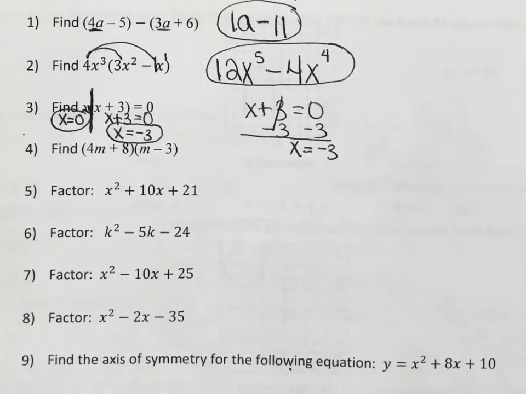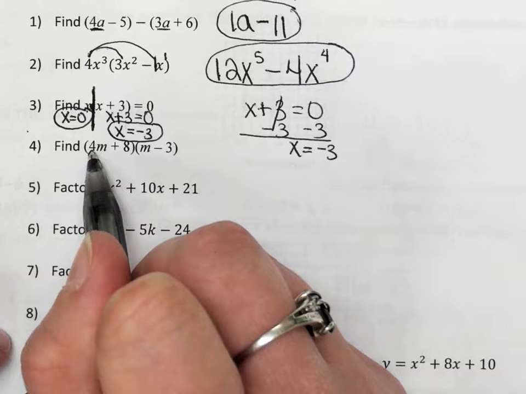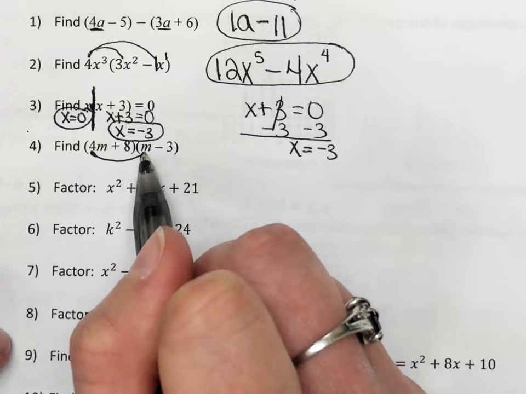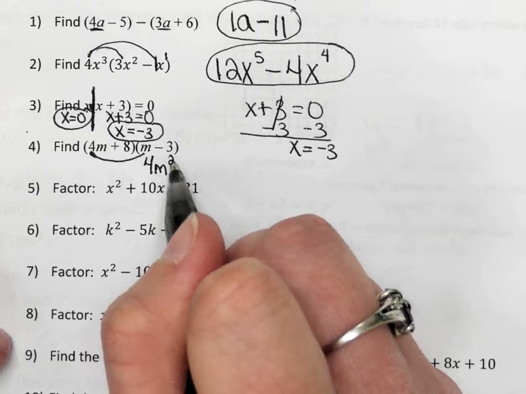All right, number 4. How many terms do I have? 4. And what? We FOIL. Very good. We just went over this. FOIL. What's the first? 4m and times m. What's 4m times m? 4m squared. Very good.